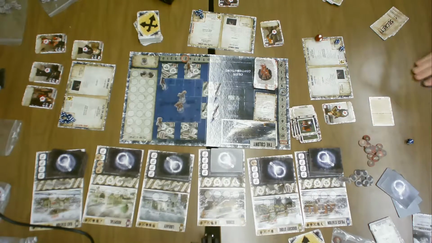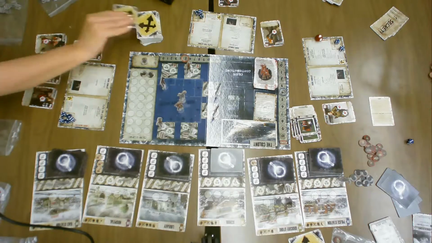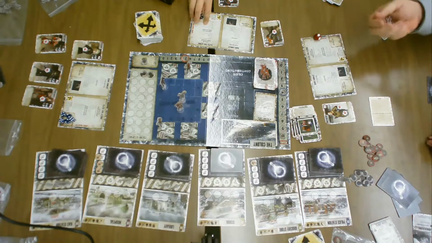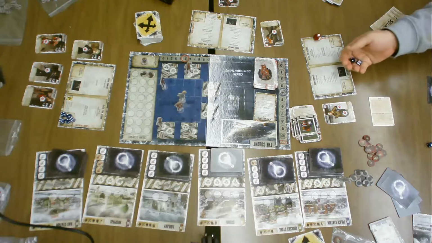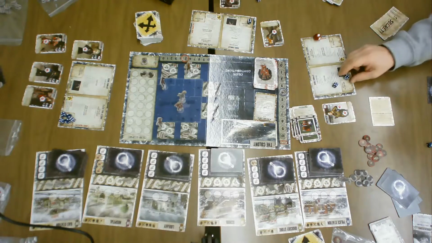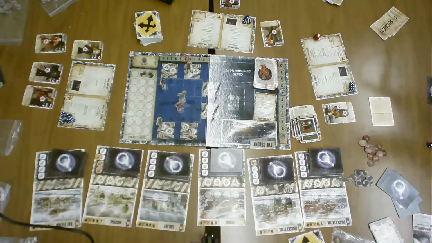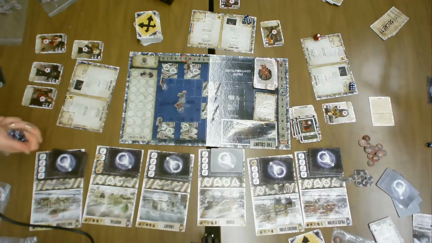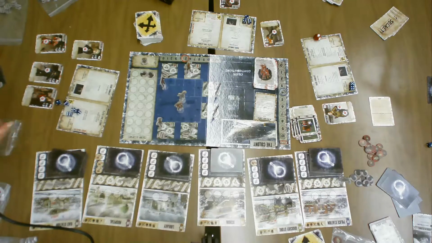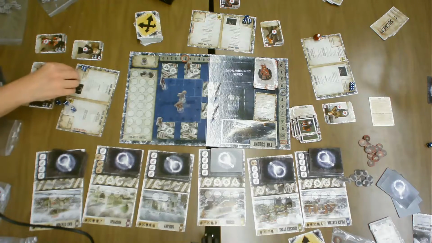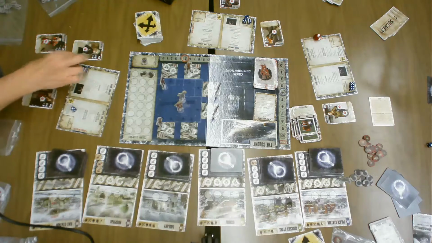So you draw the crossroads card. Oh, we didn't roll our action die. You roll your action die. Just tell me who you're using as you move. Okay, make sure you roll your action die first. Oh, sorry. Seven of your die. Okay, one, two, three, five, six.